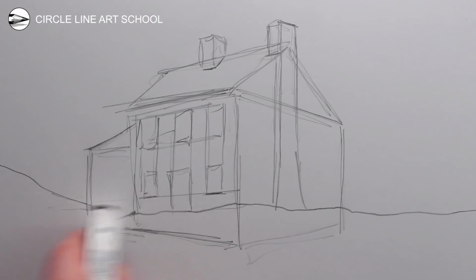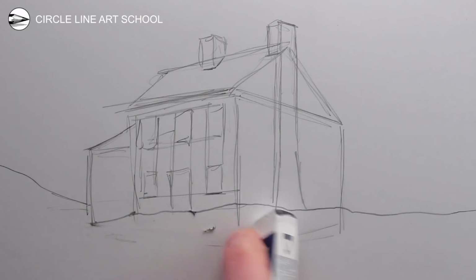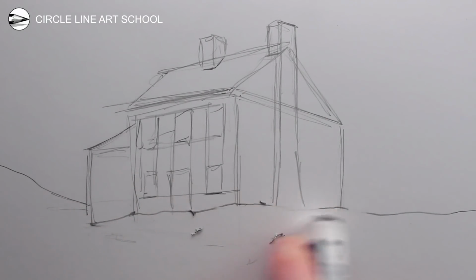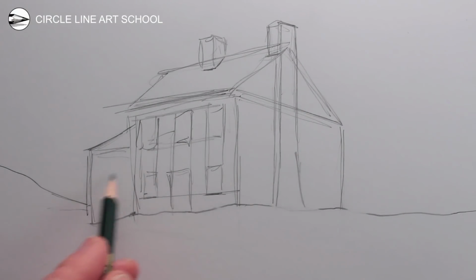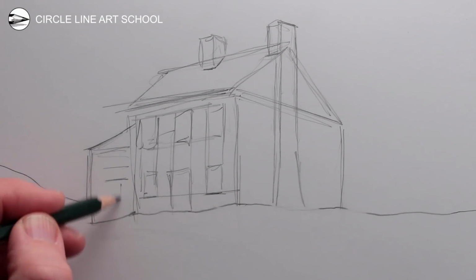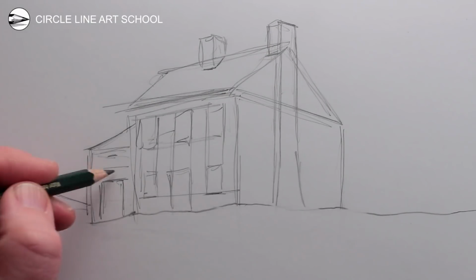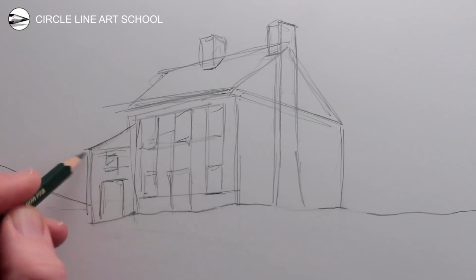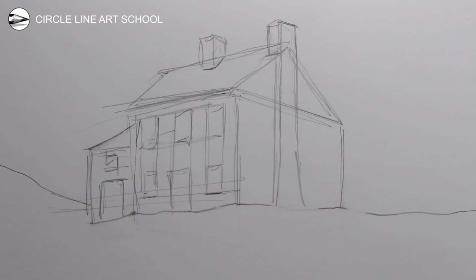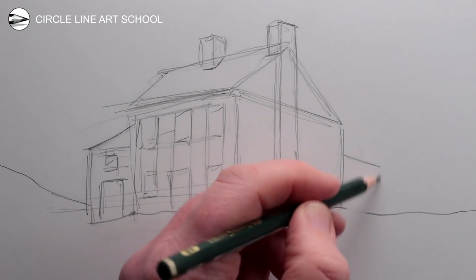Now it's time to erase the lines of the house that are below the line of the ground that we've just drawn. We could add a garage door to the extension on the left, and maybe a window above too. We could add another extension on the right of the house.